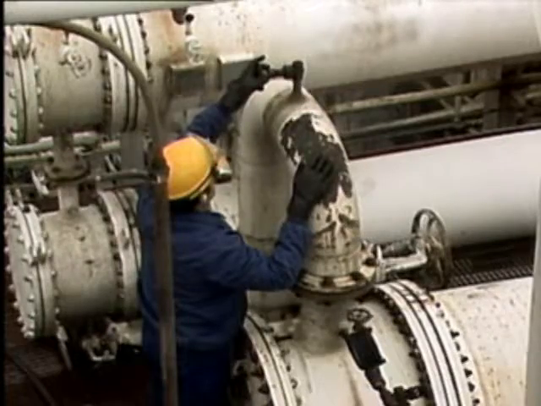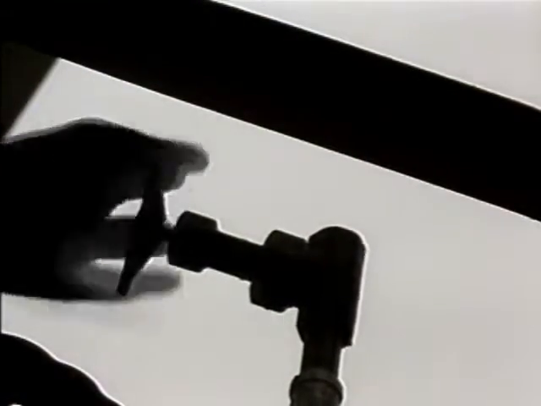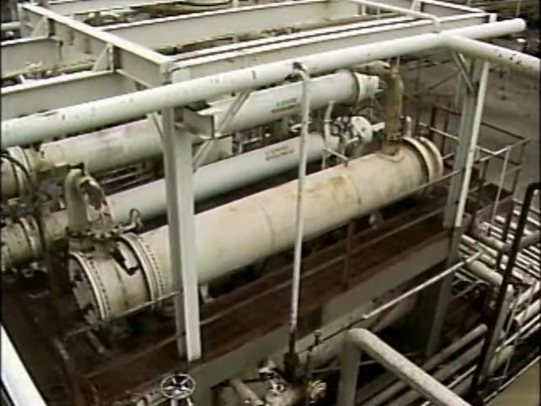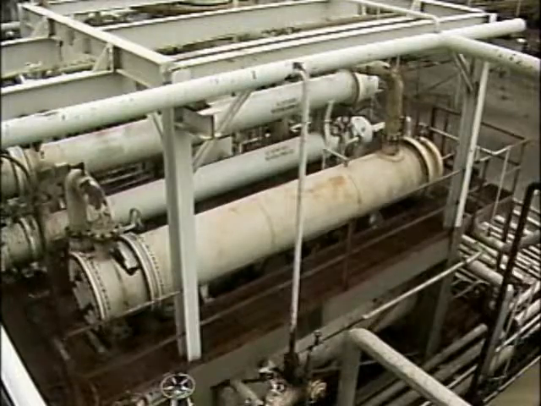When the tube side is filled, a stream of water flows from the vent. Then the operator closes the tube side vent valve. Contamination in a condenser may be caused by a tube leak in the condenser.